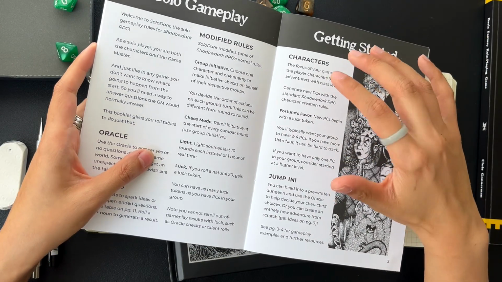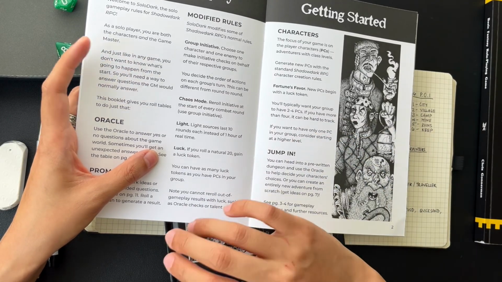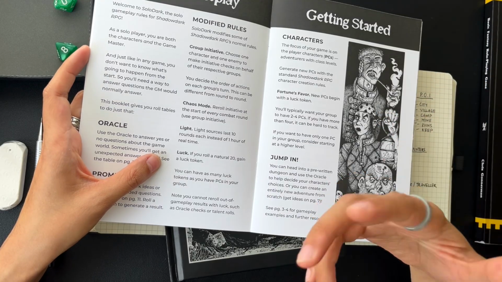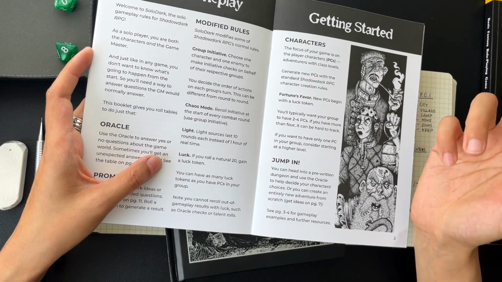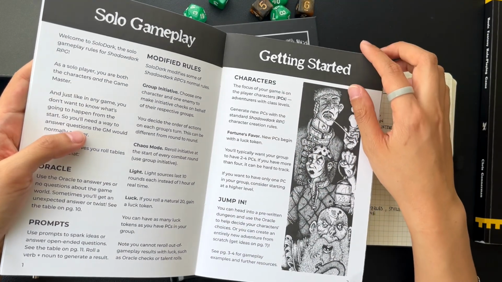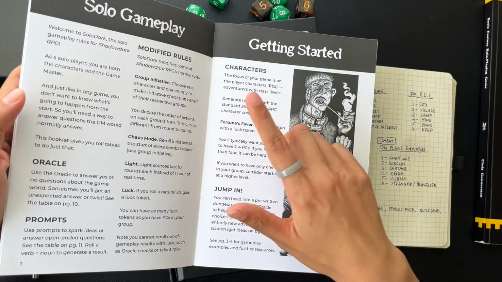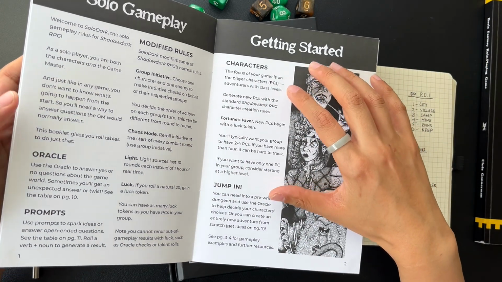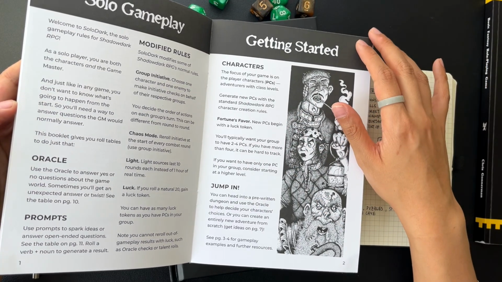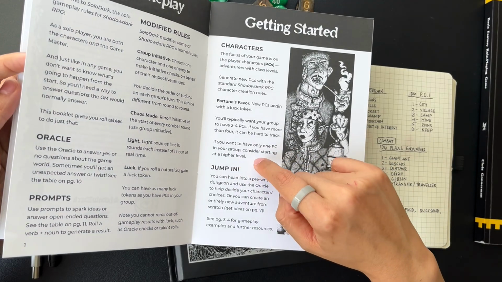And then for the luck tokens, which I personally like in the Shadowdark system, if you roll a natural 20, you gain a luck token, and you can have as many luck tokens as you have PCs in your group. And so for characters, the focus of your game is on the players and their class levels. And so you would basically use the standard Shadowdark character creation rules. But if you do have one PC, like what they said here, consider starting at a higher level.